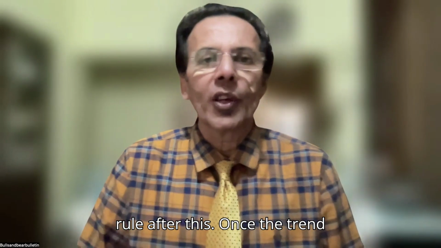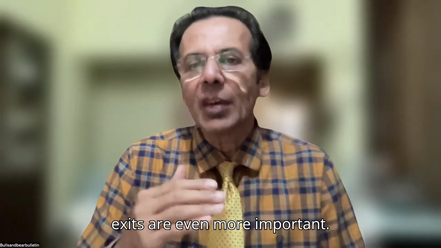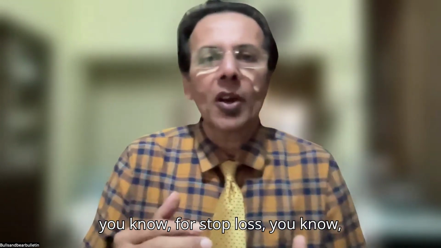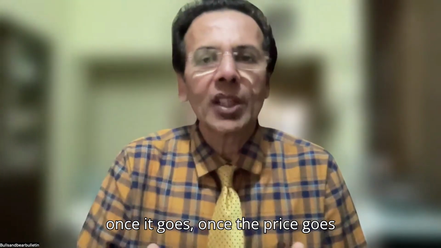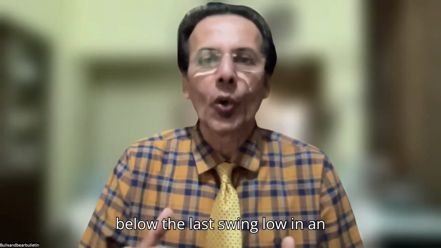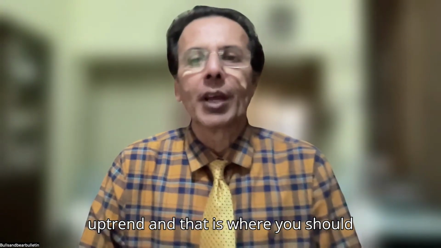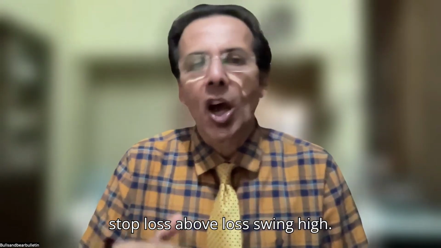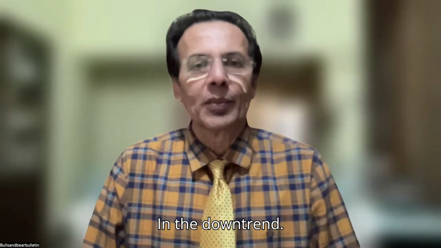Trend following is not just about entries; exits are even more important. As I said, the rules are, for stop loss, keep it below the last swing low in an uptrend, or above the last swing high in a downtrend.